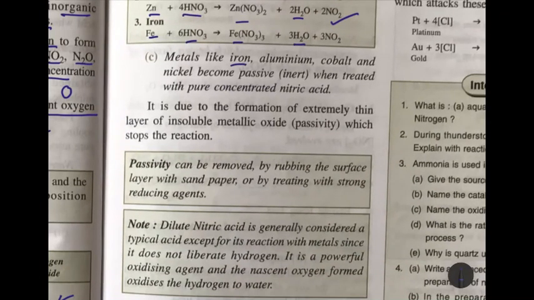And there are metals like iron, aluminium, cobalt and nickel. They become passive or inert when treated with pure concentrated nitric acid. This is important. Explain why. It is due to the formation of an extremely thin layer. Now if the reaction is taking place and a barrier is formed, then the reaction will stop. So here a barrier is formed of an insoluble metallic oxide, which stops the reaction, because the acid will not come in contact with the metal, because there is a metallic oxide formed in between, and the acid will not react with the metallic oxide. So the reaction will stop.